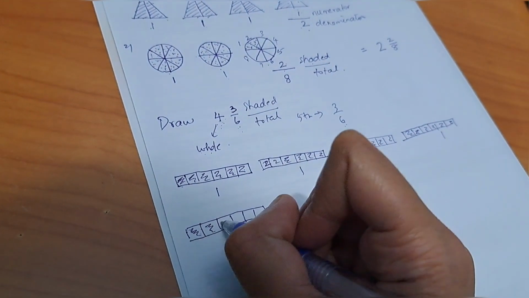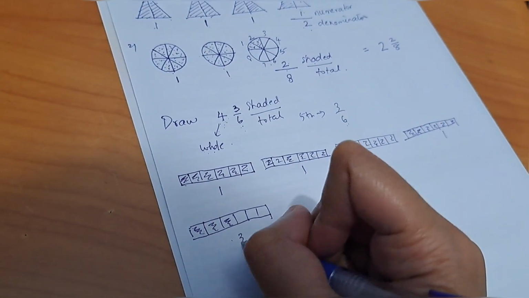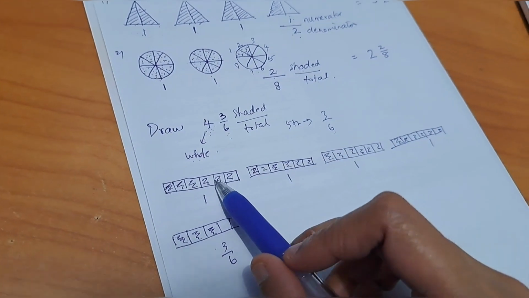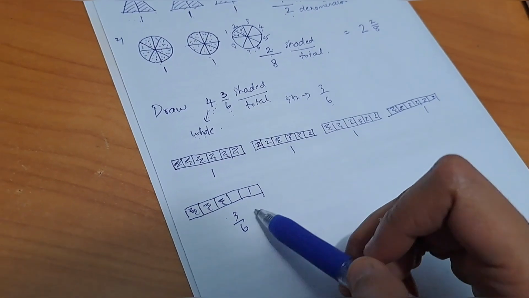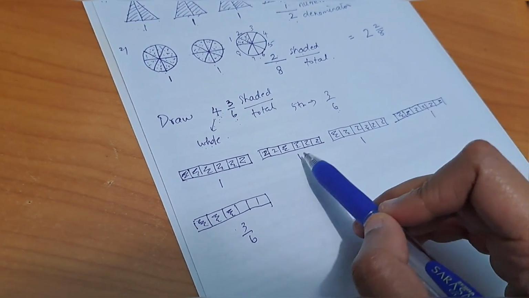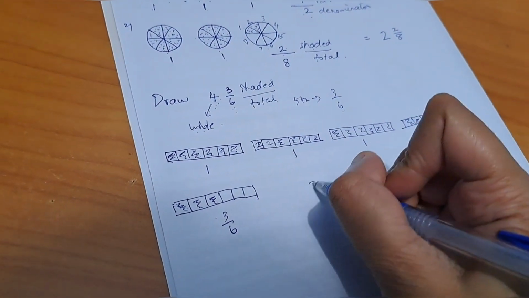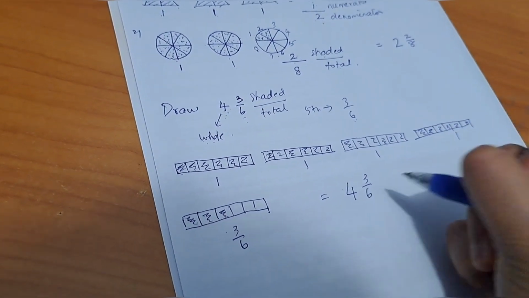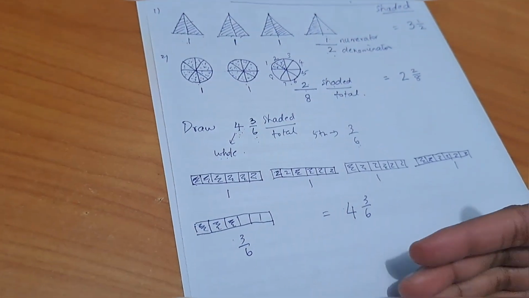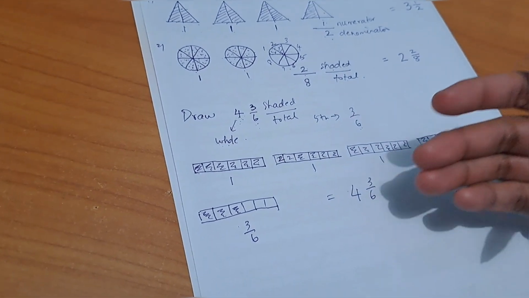So 1 2 3. This will be 3 by 6. Now if you add all of this, 1 plus 1 plus 1 plus 1 makes 4, and 3 by 6 gives 4 3 by 6. This is how you do the reverse, that is, drawing from a given fraction.